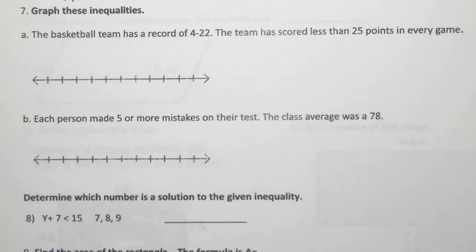All right, number 7. The baseball team has a record of 4-22. The team has scored less than 25 points every game. It says to graph these inequalities. As y'all know, word problems, we like extra information. Like trying to throw you off. Is there extra information here? Yes. Yeah, what's my extra info?